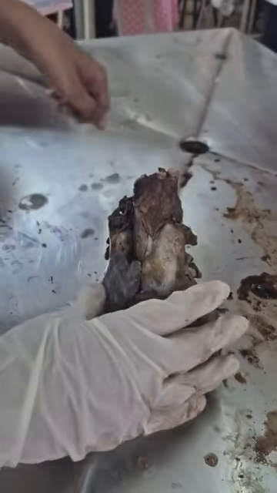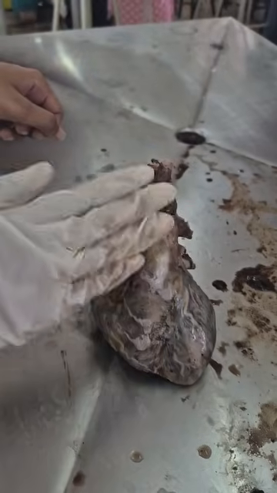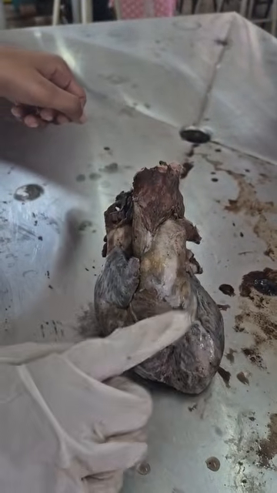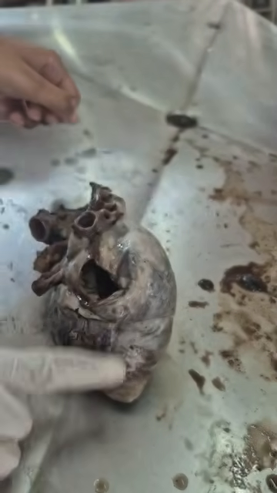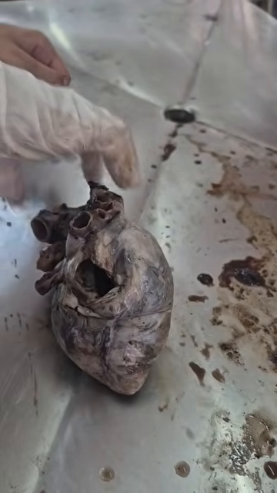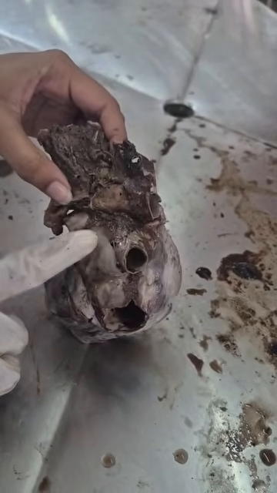Now, we'll see the surfaces. This is the anterior surface. It is also called sternocostal surface. This is the inferior surface, also called as diaphragmatic surface. And this is the posterior surface, which is also known as the base.